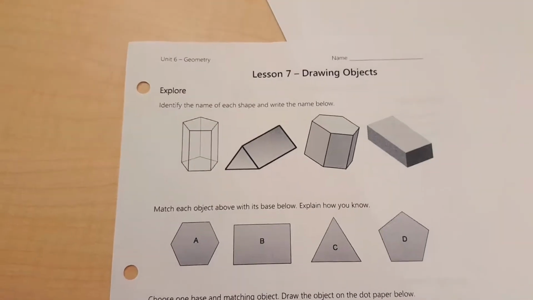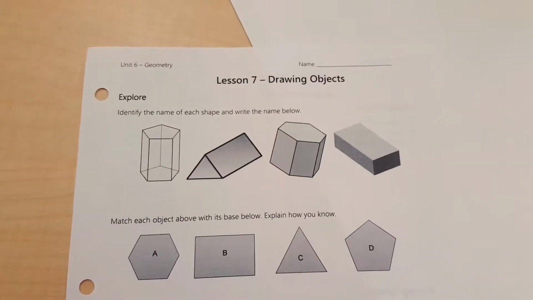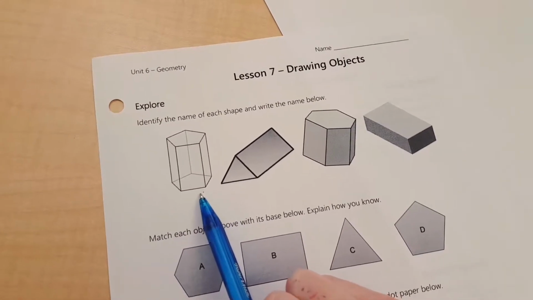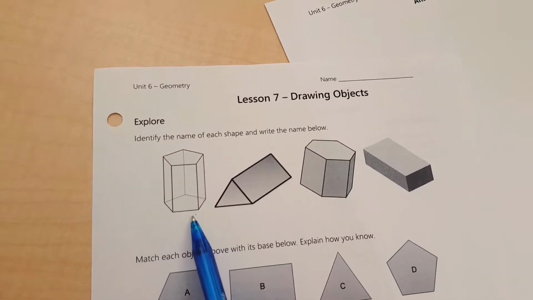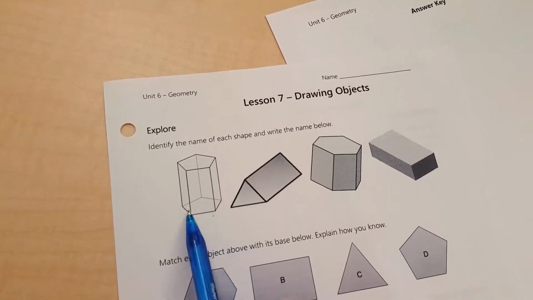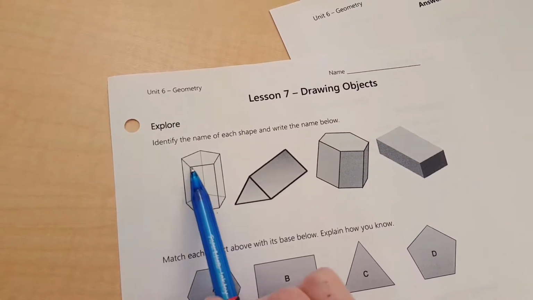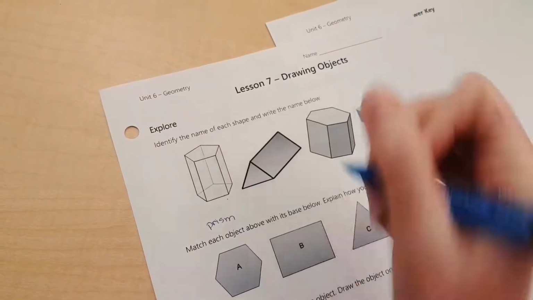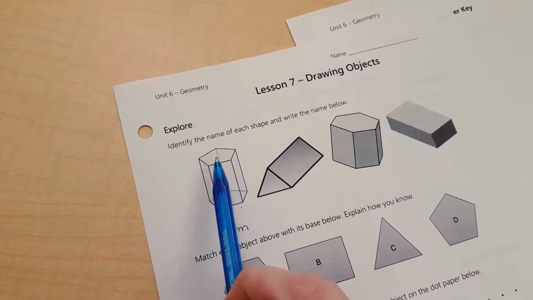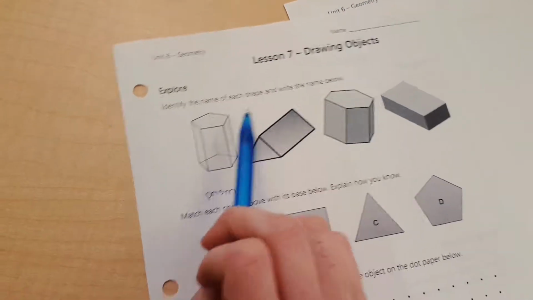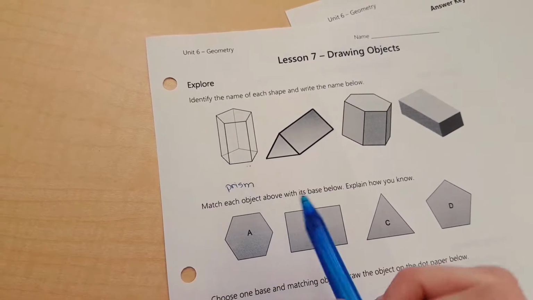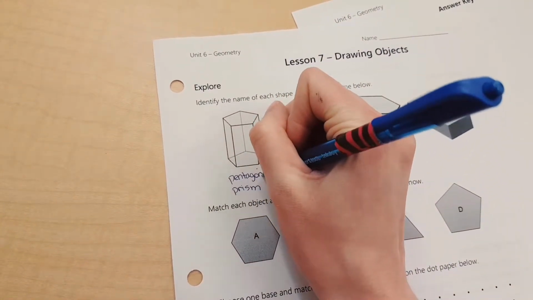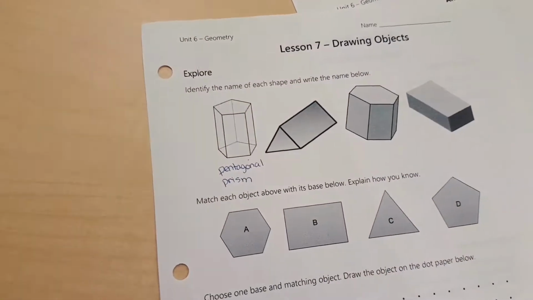Okay, so I need a pen. This one, first we need to determine if it's a pyramid or a prism. When it has two bases like this, two of the same shape, then it is a prism. So we know this is a prism. Then we just have to decide what shape the base is. This has 1, 2, 3, 4, 5 sides, which makes it a pentagon. Pentagonal prism. Okay? Pentagonal prism.